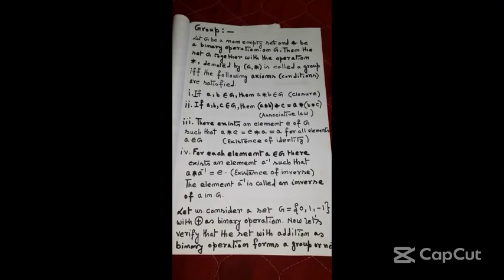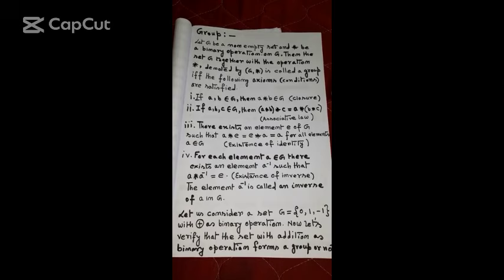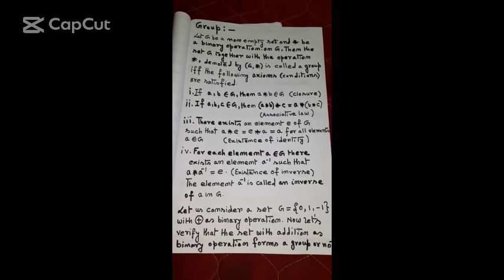Now next is inverse. So what is inverse? For each element A belonging to G, there exists an element A inverse such that A binary operation A inverse equals the identity. The inverse is always represented this way: if A is the element, then its inverse will be A to the power minus 1.